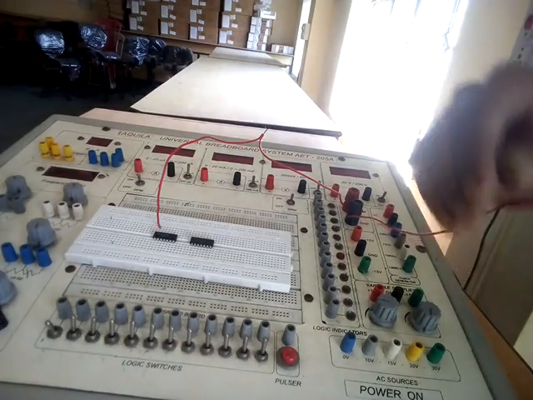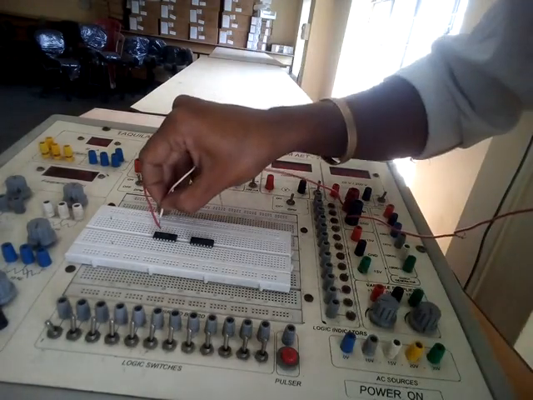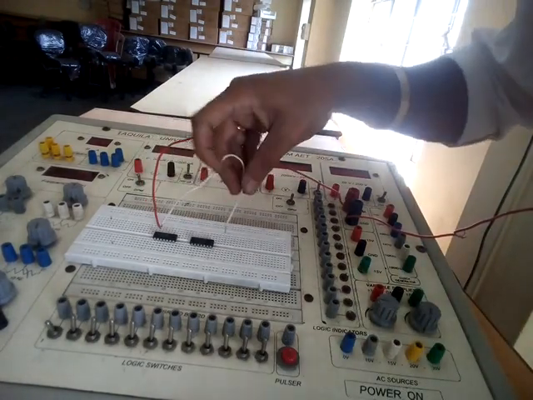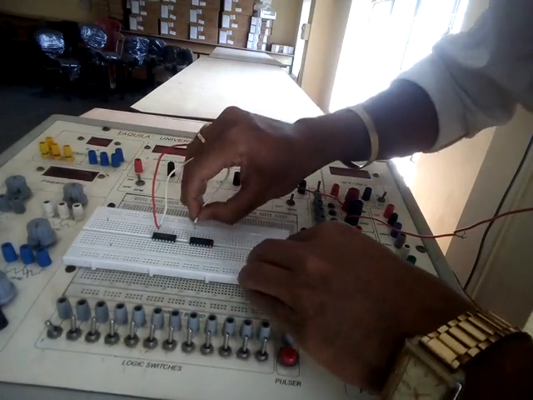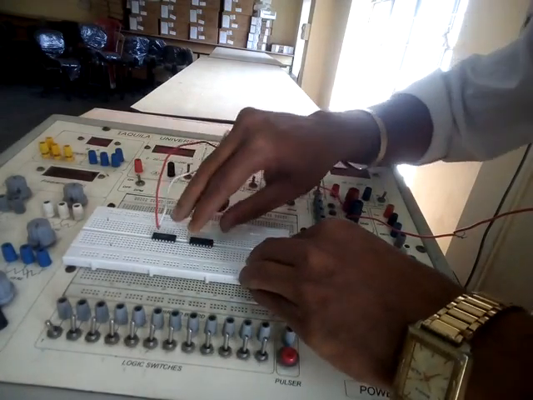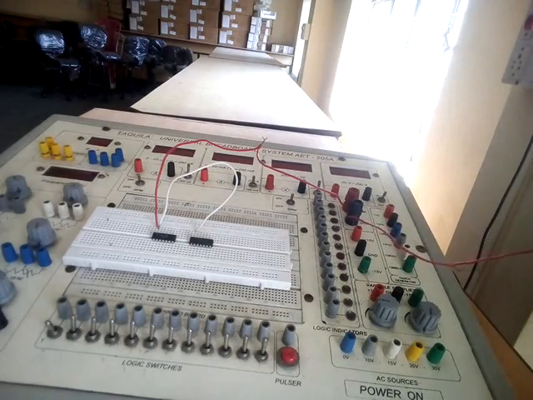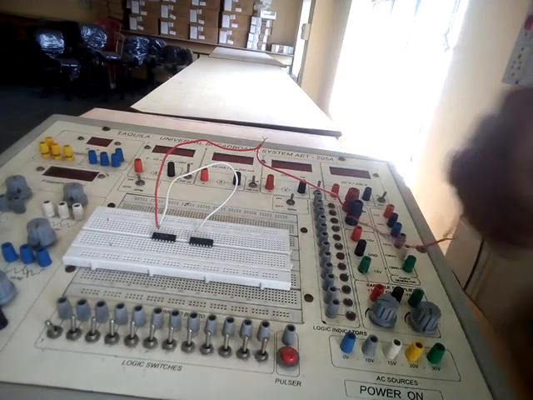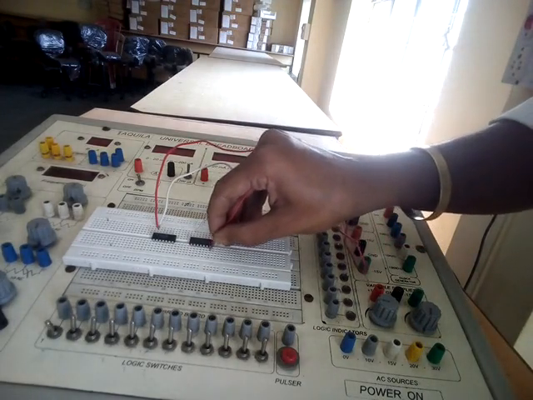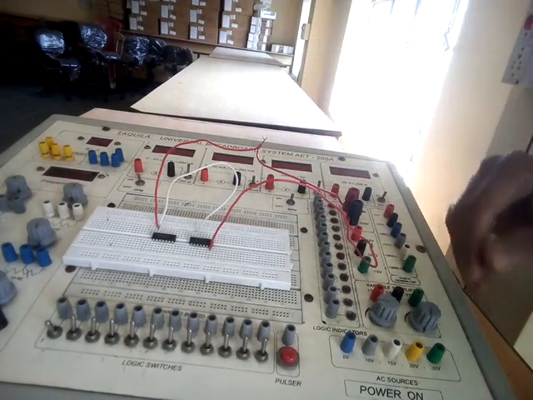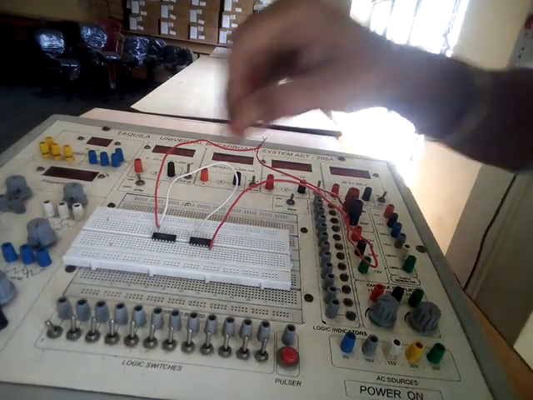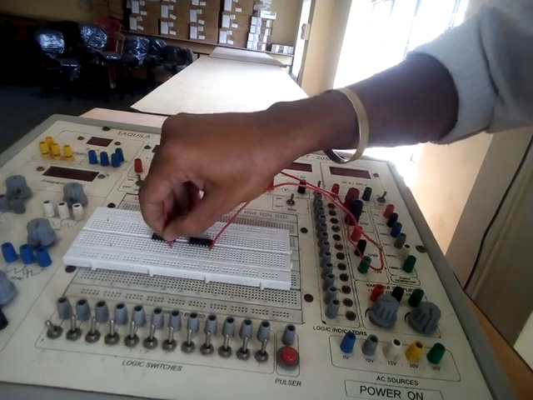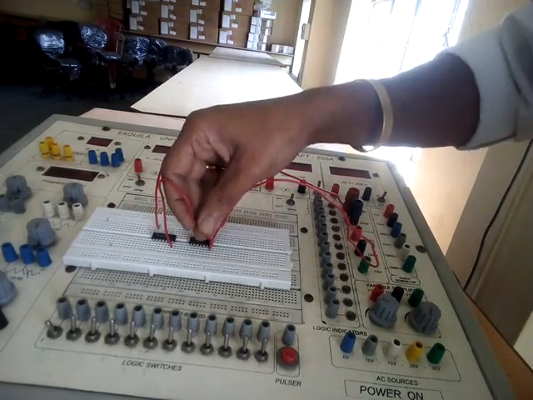We have to short both pin number 14. Next, go to the ground connection. We know the ground is pin number 7, so it is given to pin number 7. Then both ICs are shorted. Pin number 7 and pin number 7 are shorted.